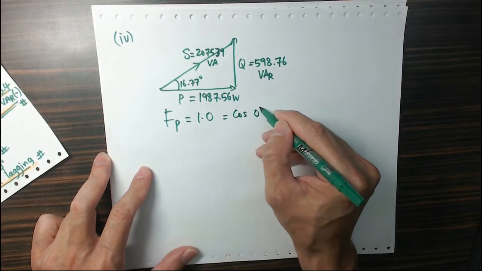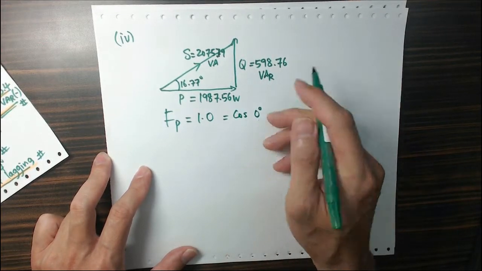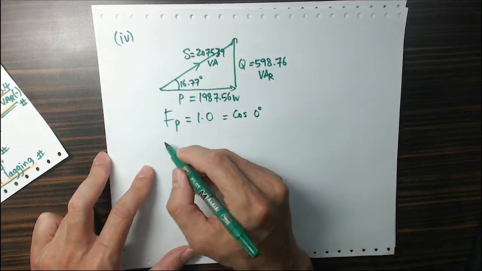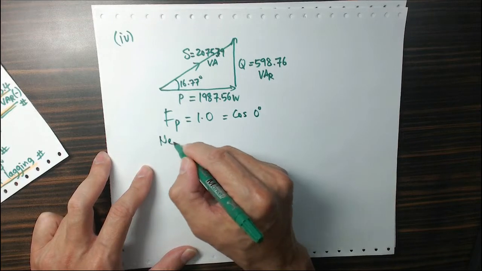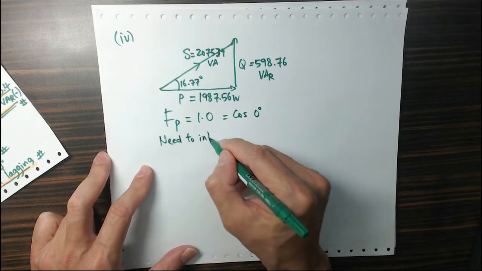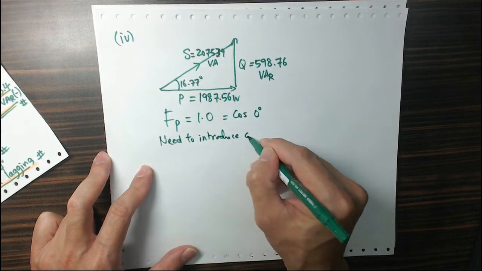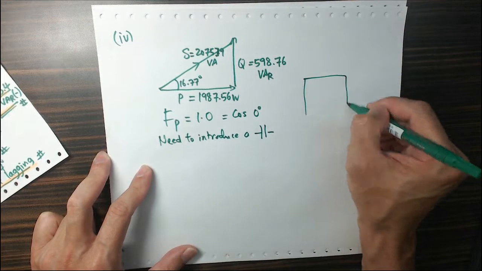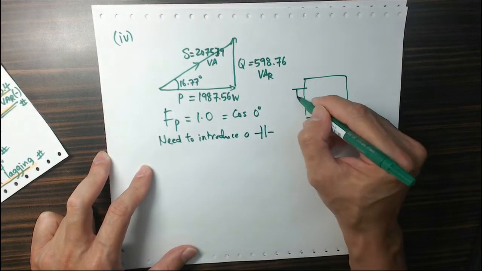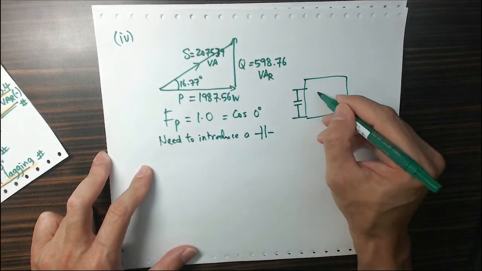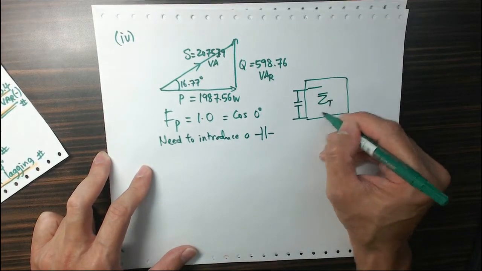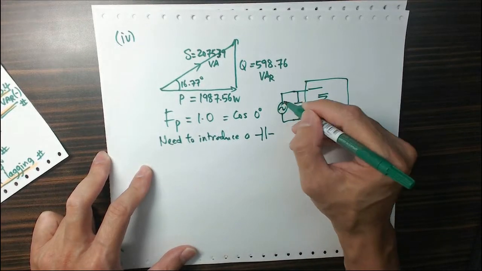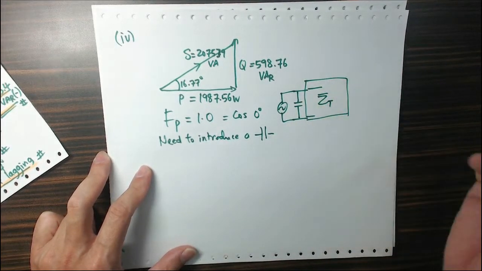Now, if you want to improve the overall power factor to 1, or unity, I want to do it in such a way that this angle becomes 0. In order for this angle to become 0, I need to introduce a capacitor in parallel with the overall circuit. Imagine this is the overall circuit. I want to introduce a capacitor here to the AC supply, such that the power factor becomes 1.